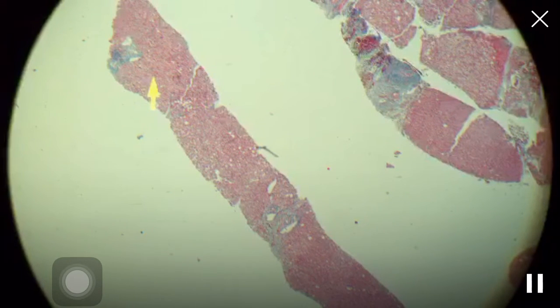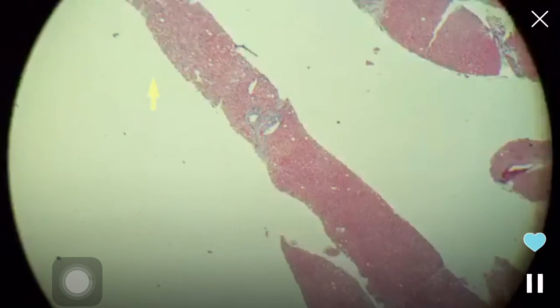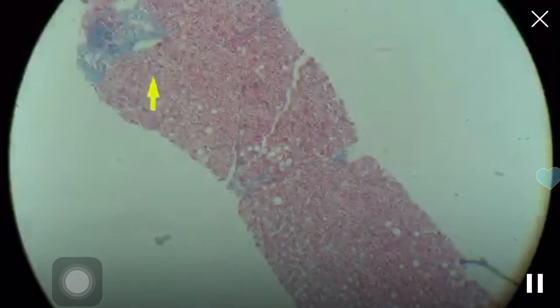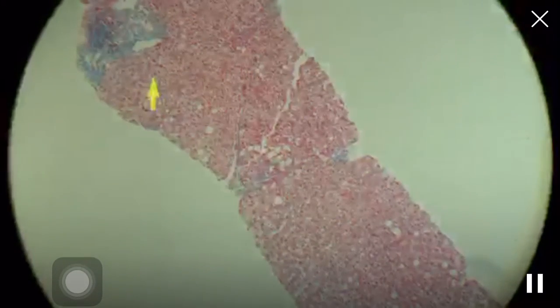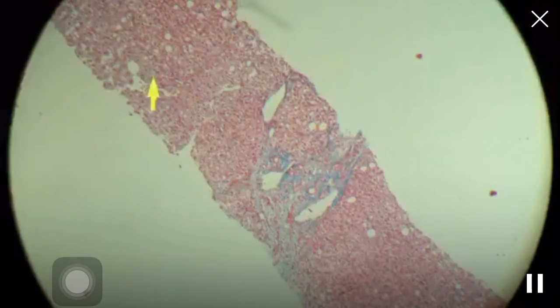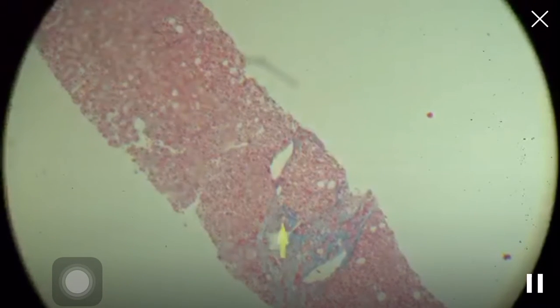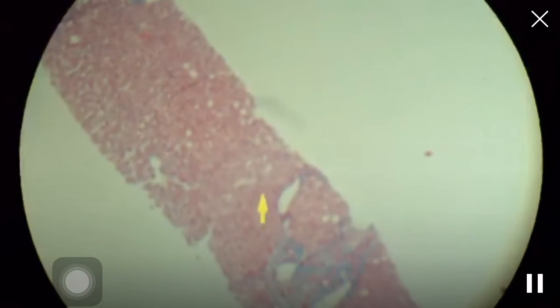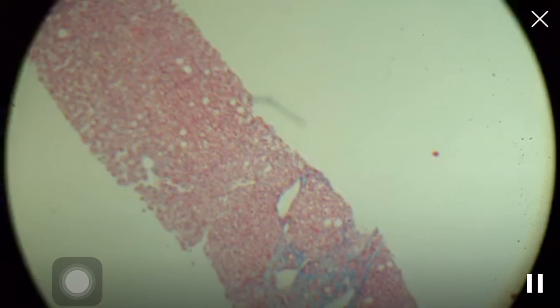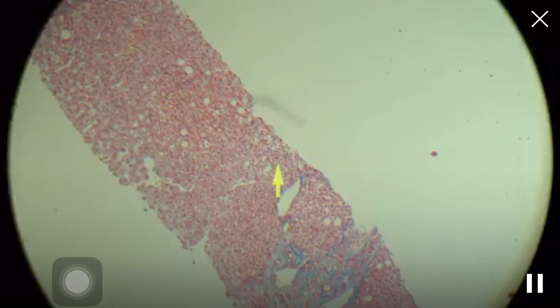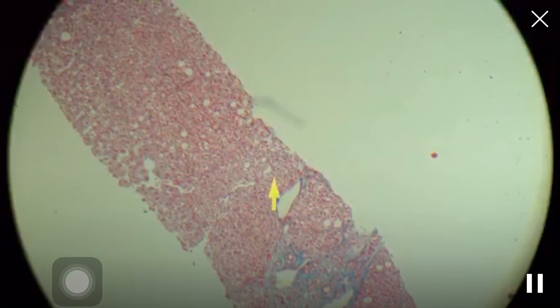Now, what are the features of steatofibrosis? Pericellular fibrosis or perisinusoidal fibrosis, starting around the central vein. And so here, for example, is a central vein. And look how it's linked up to a portal tract, and they've been drawn together. So central-portal linking fibrosis is the pattern of scarring of steatofibrosis.